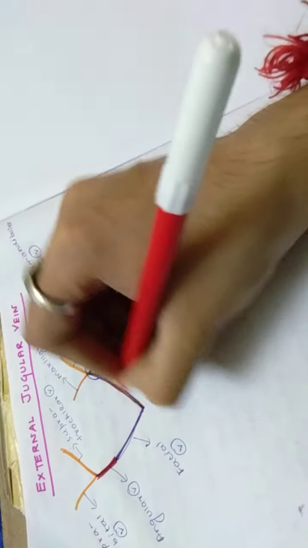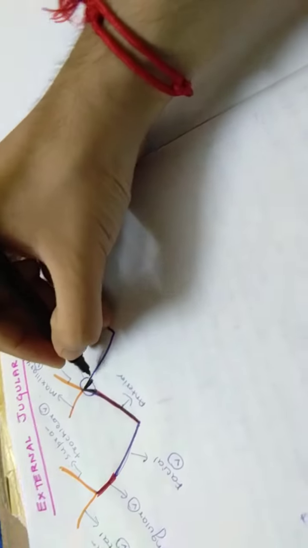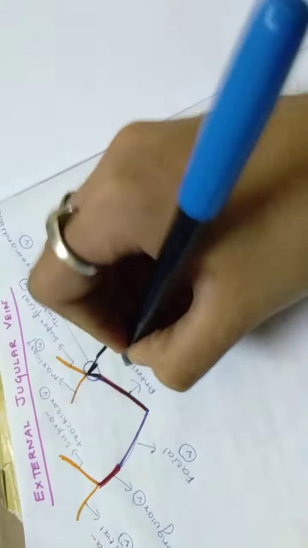This one is the anterior branch, and this one is the posterior branch.